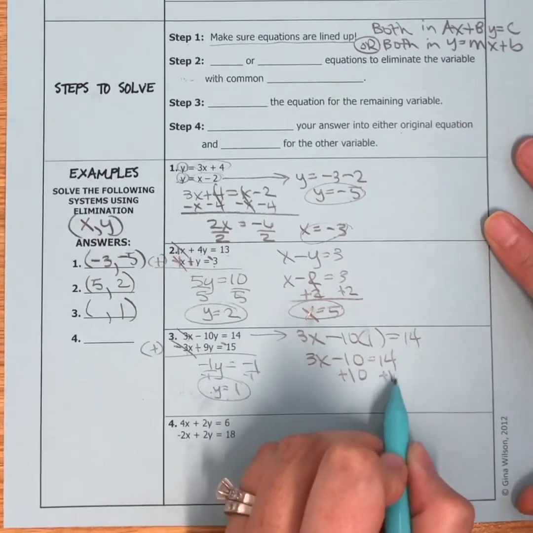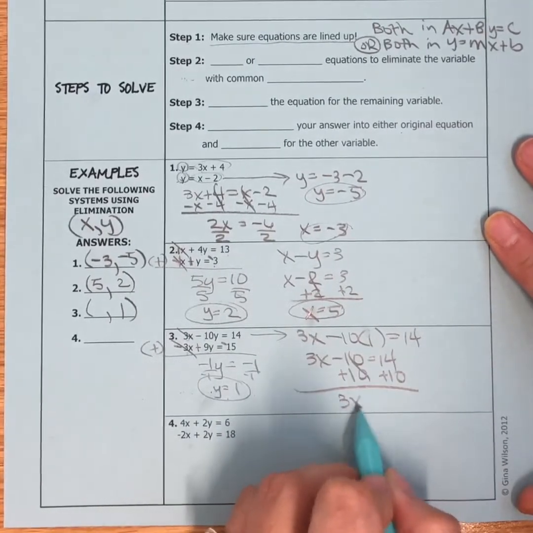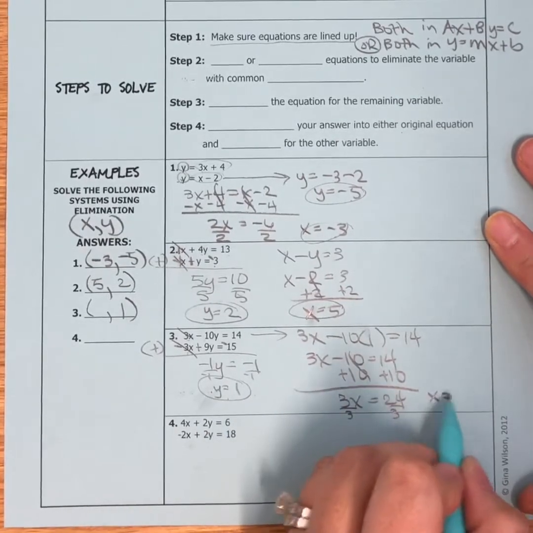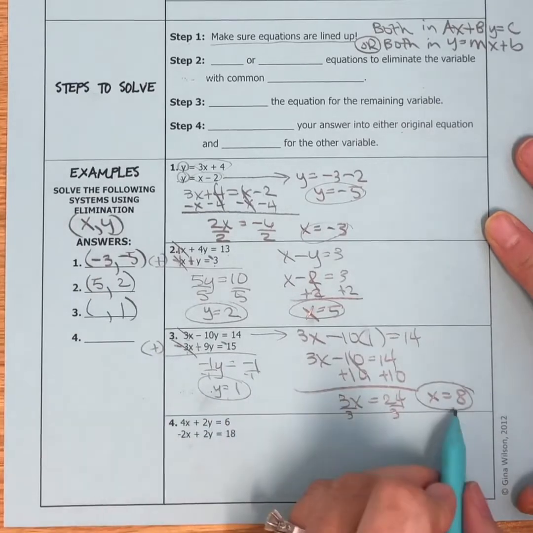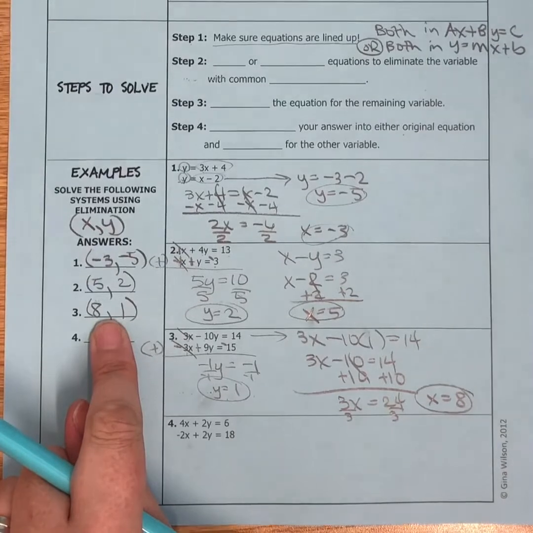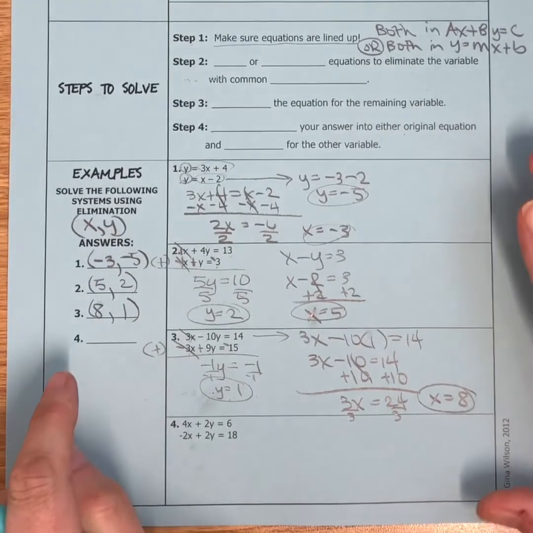Add 10 to both sides, and you get 3x equals 24. Divide by 3, and you find x is 8. So even though it's the second one we found, x always goes first in your answers. Okay, so be very careful.